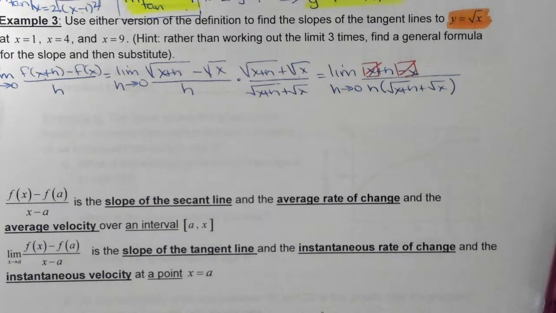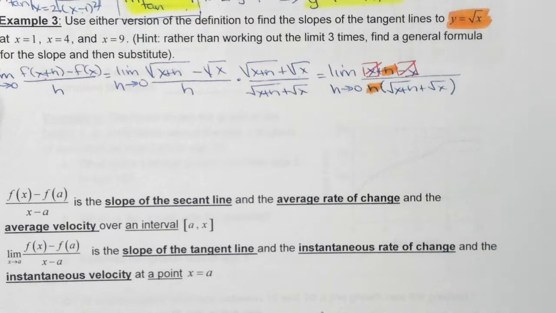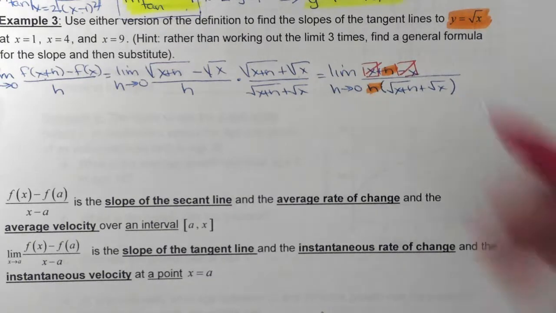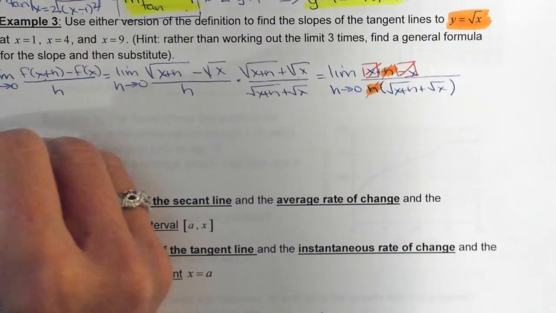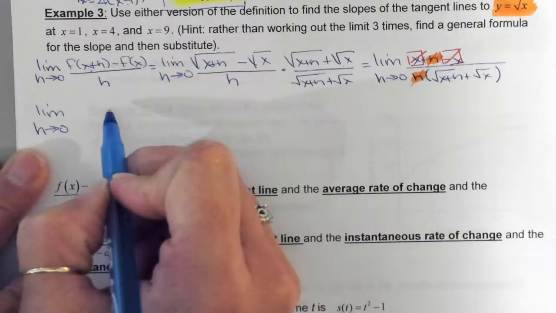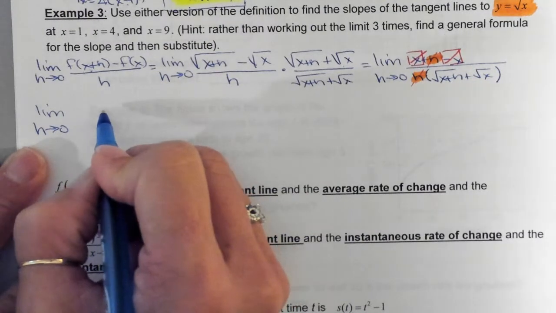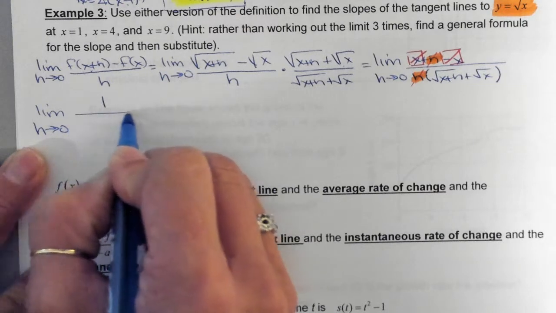Bye-bye. Okay? Here, I now have this h in the top and this h in the bottom. How does that help me? Yep, they're gone. So now I'm going to rewrite. This is the limit as h approaches 0. What's in the top? 1. Oh. Positive or negative? I heard a negative one. It's positive. The other one was negative based on the problem.